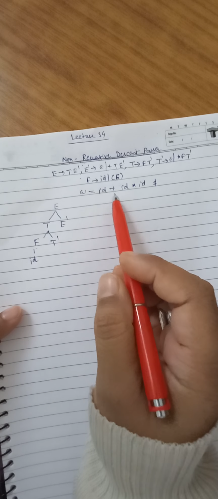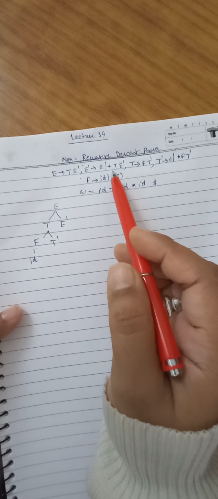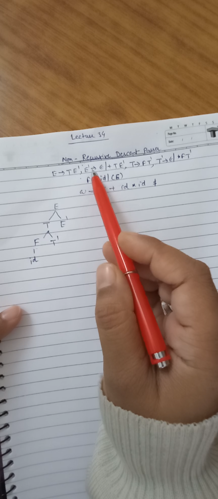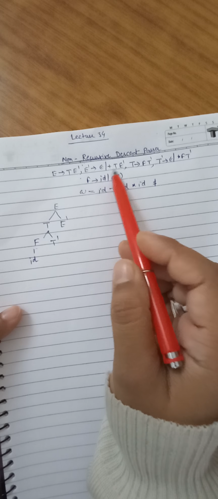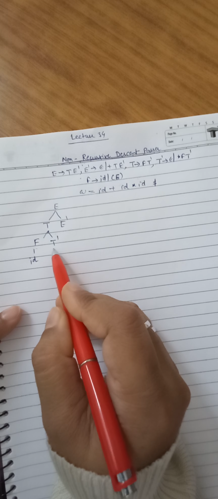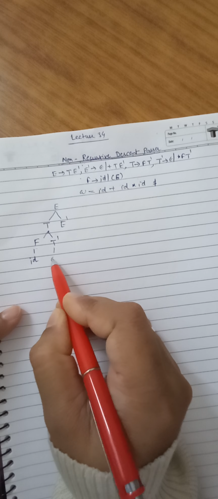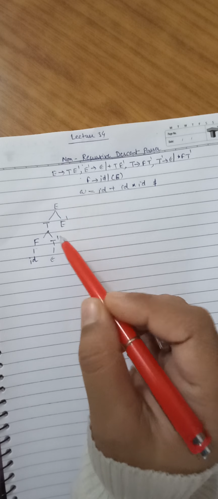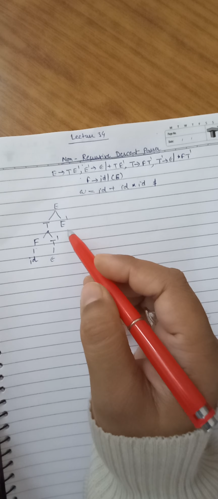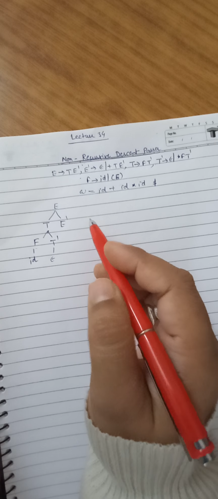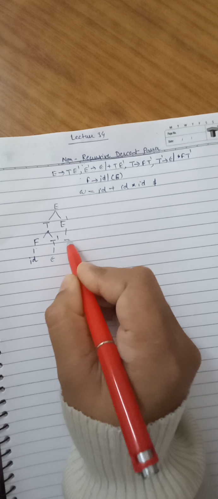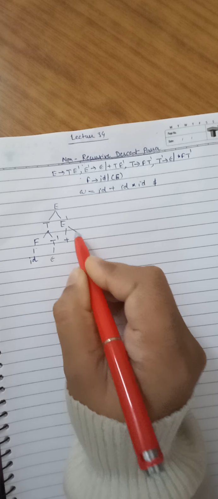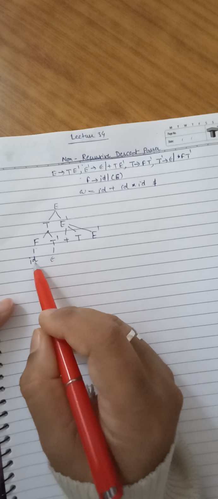Now what is required? Plus sign is required. So we have the plus sign in E' → + T E'. So T' we will consider as epsilon, because T' also tends to epsilon, and here we take another production of E', that is + T E'. So we will write like this, + T E'. So from here we will get id plus.